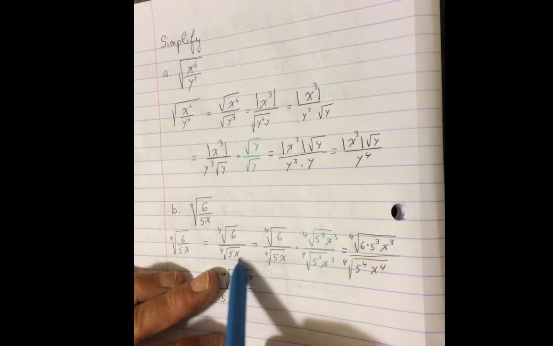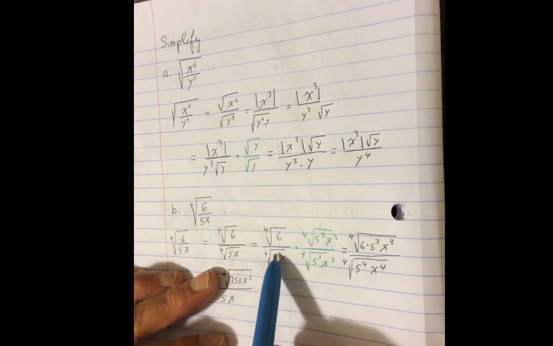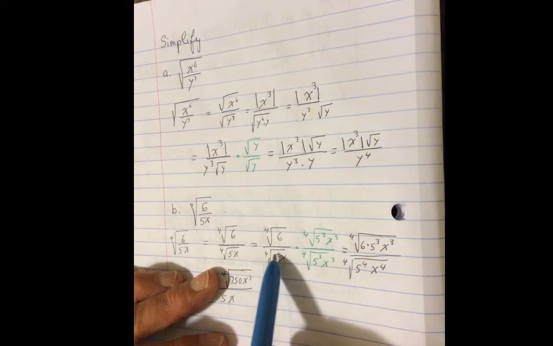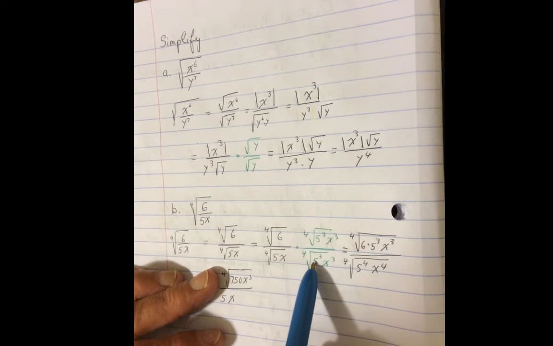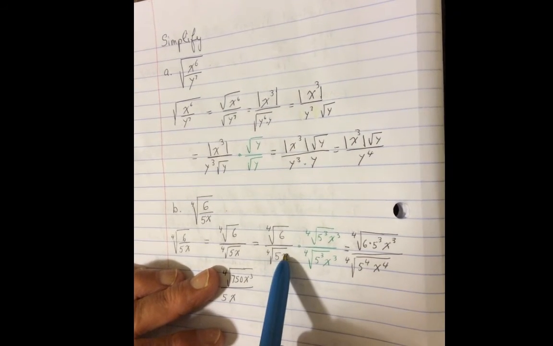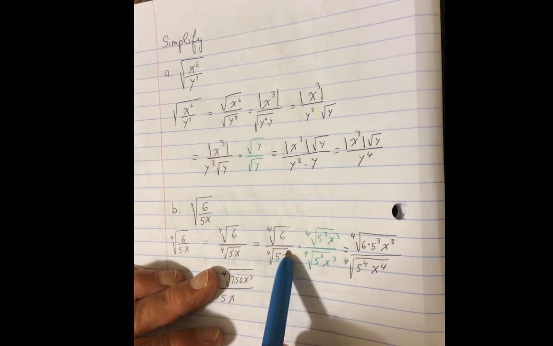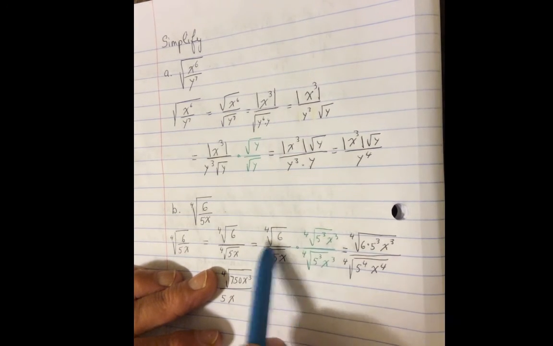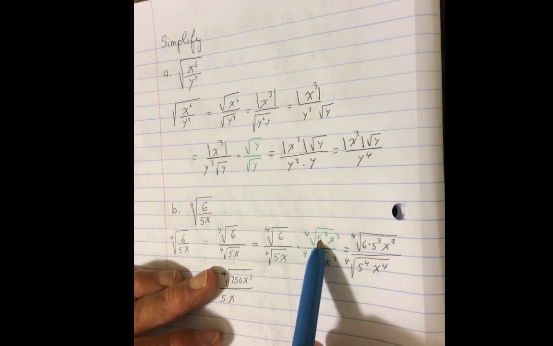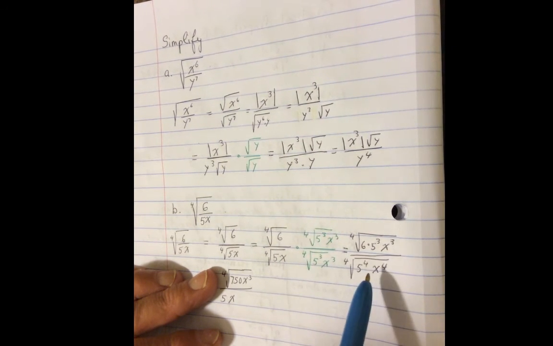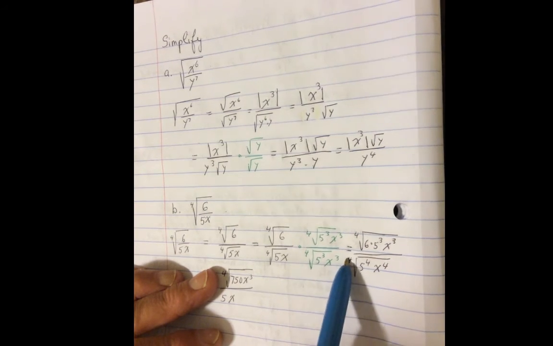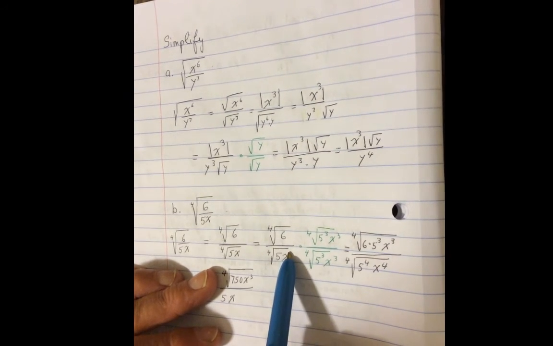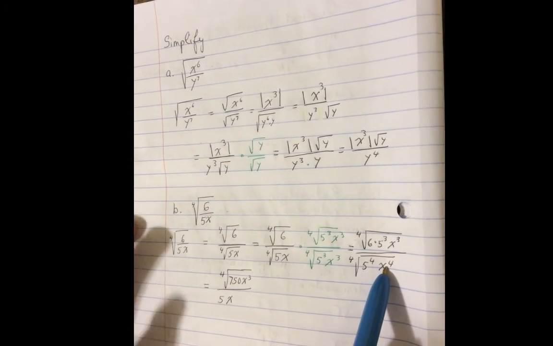You look over here on the denominator. You have to subtract. This is 5 power 1, but this is index 4, so it's going to be 5 power 4 minus 1. You need to multiply by fourth root of 5 to the third power. Same thing with the x. X is power 1, 4 minus 1 is 3, so you multiply by x power 3 here inside. On the top, we just multiply the inside. Fourth root of 6 times 5 power 3 times x power 3. On the bottom, we do the same thing. We multiply the inside. Fourth root, 5 power 1 times 5 power 3, you add the exponents, you get 5 power 4. X power 1 times x power 3, same thing, x power 4.